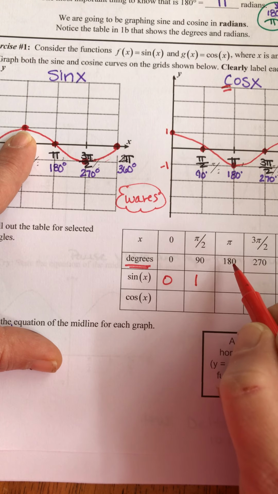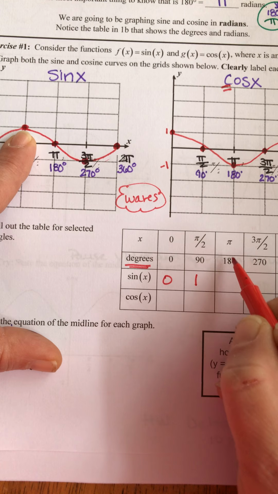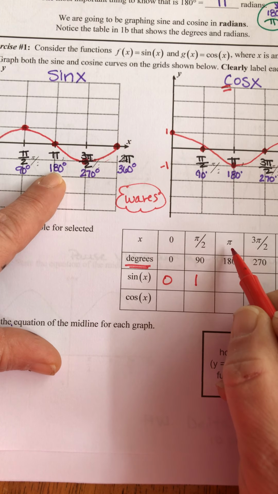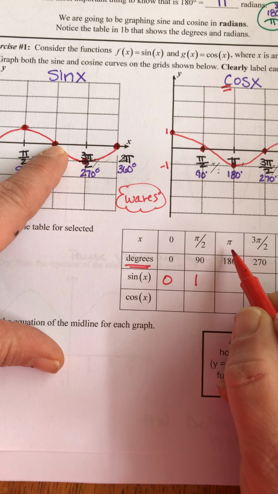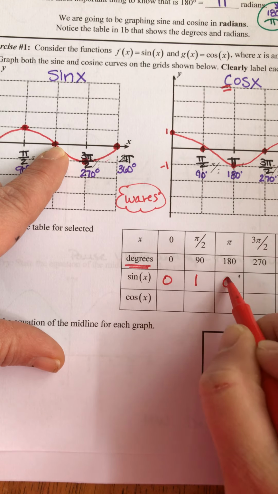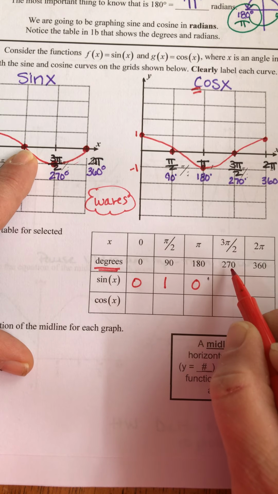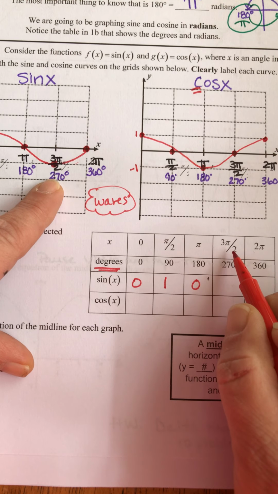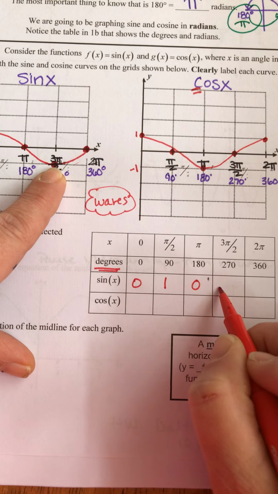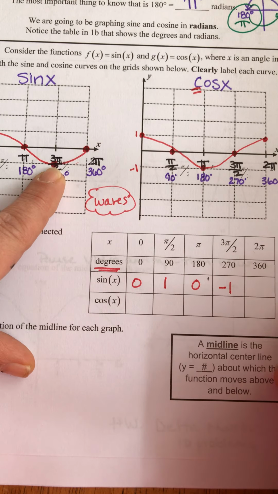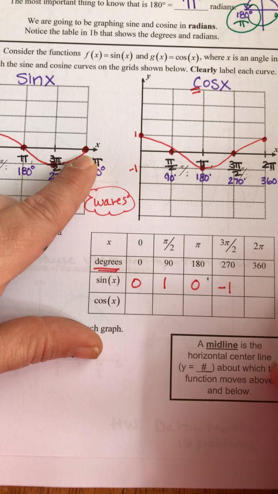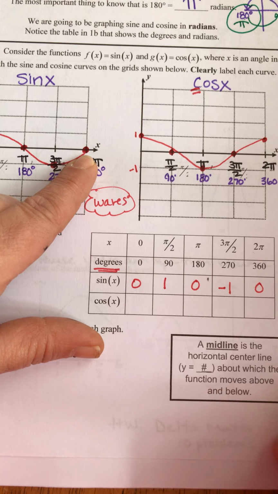The next part is, what is the value at 180, or in radians pi? So that's this part of the graph right here, and that value is 0. The next part of the graph, at 270 degrees, or 3 pi over 2, that's this part, the y value is -1. And the last one, at 2 pi, it goes back up to 0.